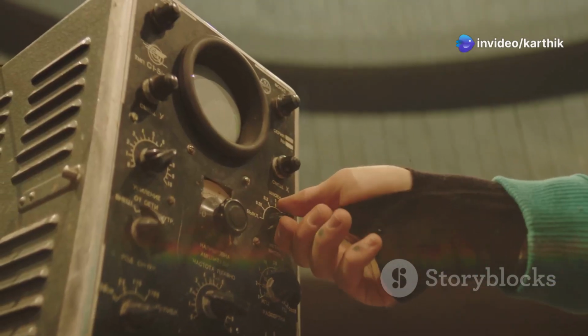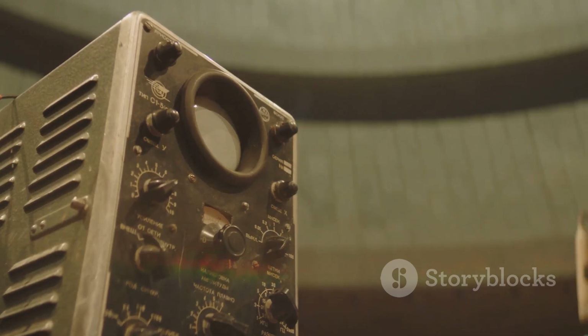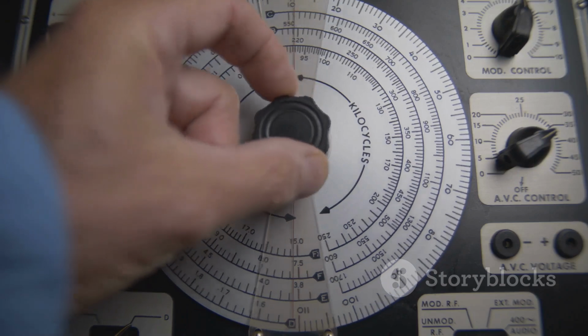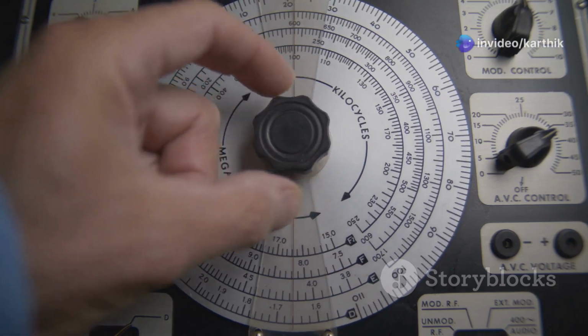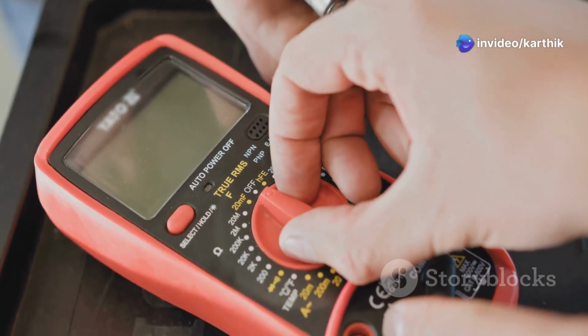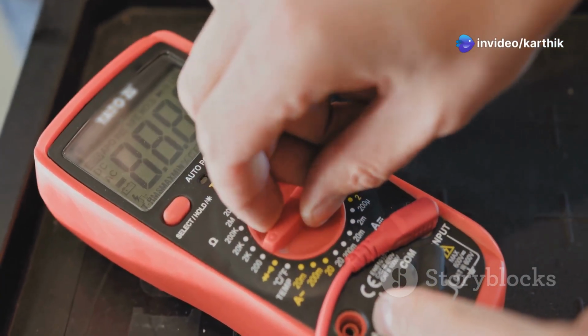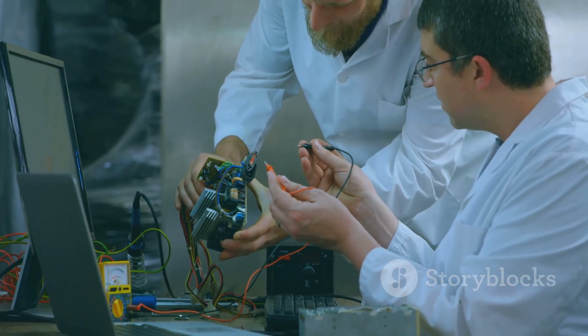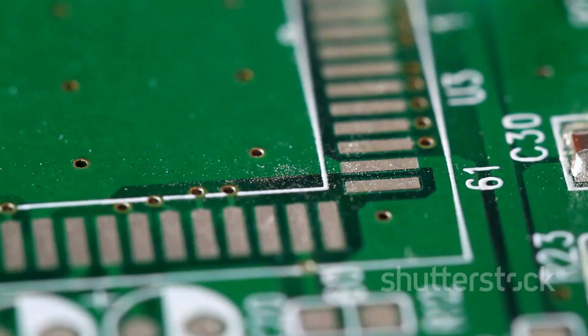This simple equation tells us that increasing the voltage increases the current if resistance remains constant, and increasing the resistance decreases the current if voltage remains constant. Ohm's law helps us calculate the resistance needed to achieve a desired current flow for a given voltage. It's a fundamental tool for designing and analyzing electronic circuits.